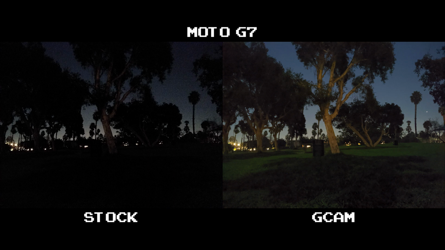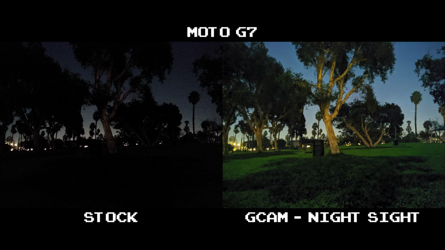But here's where GCam really shows its true potential. In super difficult lighting, the background noise is gone. The trees and everything around, they're super visible compared to the stock app, and when we use Night Sight, well, it's literally night and day. Obviously, it's not accurate to what you're really seeing at night, but if you need to take a shot in super dark lighting, super difficult lighting, well, then here you go.